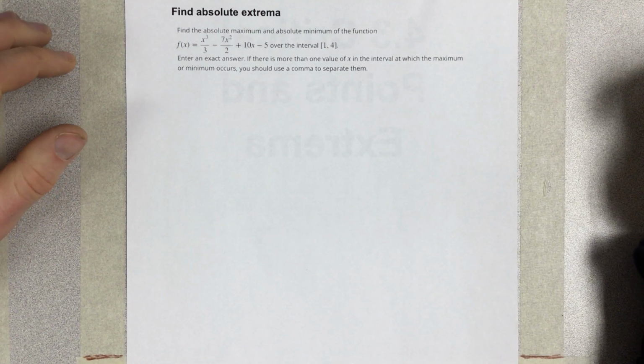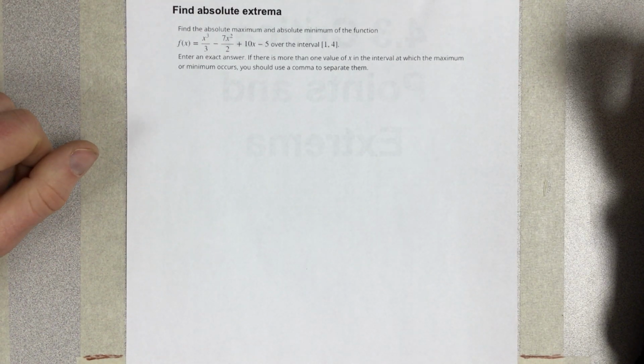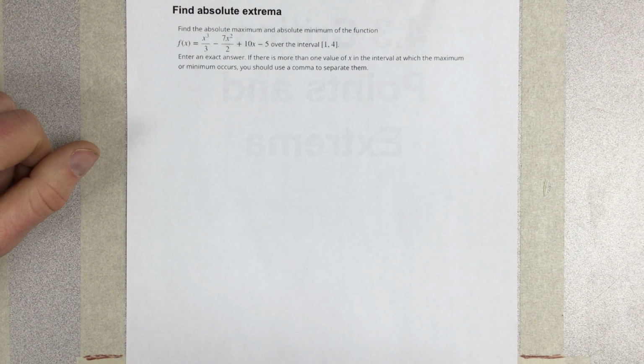In this video, we're going to find absolute extrema. It says find the absolute maximum and absolute minimum of the function. And they give you f of x is equal to x cubed over 3 minus 7x squared over 2 plus 10x minus 5 over the interval 1 to 4. It says enter the exact answer.